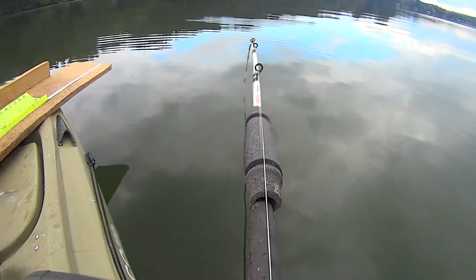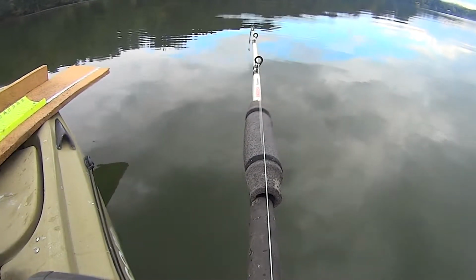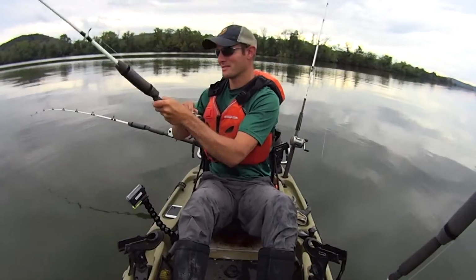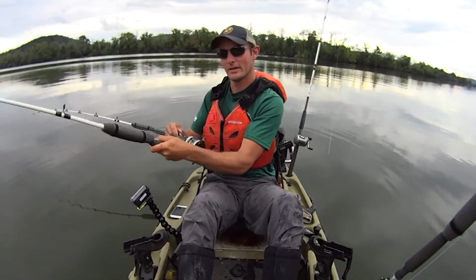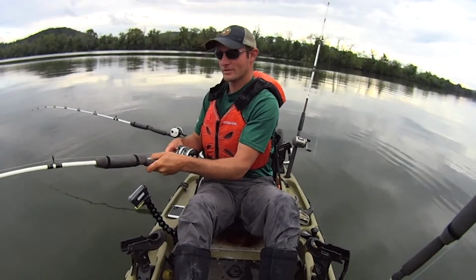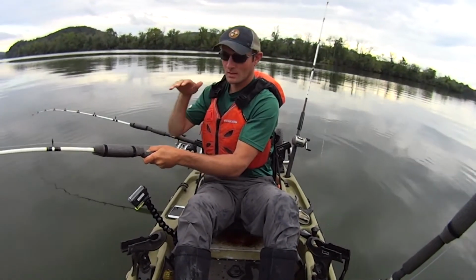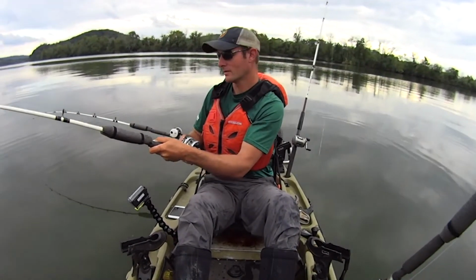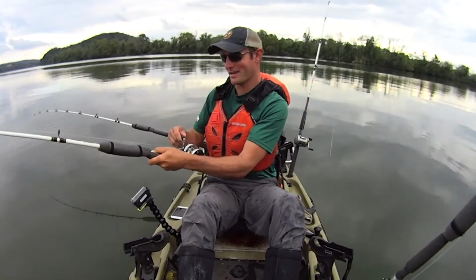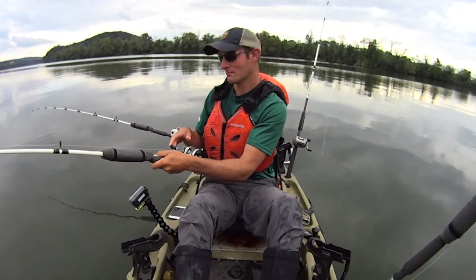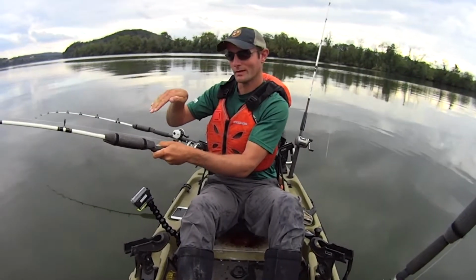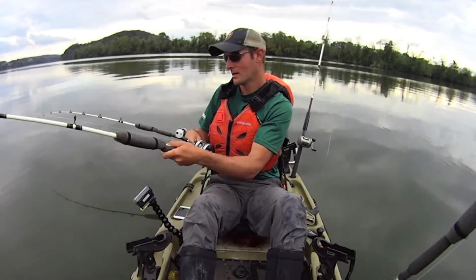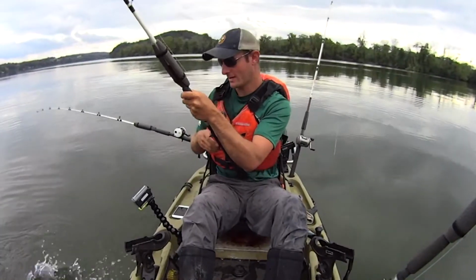Oh, guys, we got one on right here. I believe this is another flathead. Yep, guys, I believe this one might be another flathead. He sure acted like it. Typically when you get a blue, they'll slam the bait and take off. And oftentimes with these flatheads, at least when you're suspend fishing, you'll just kind of see your rod tip bend over a little bit, and they'll just sit there with it. Well, here we go, buddy, back to back flatheads.